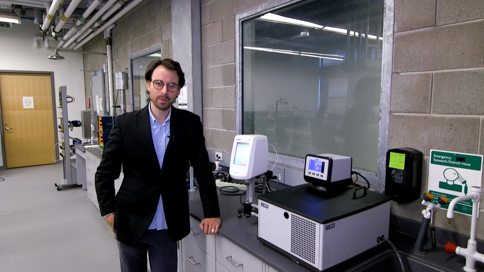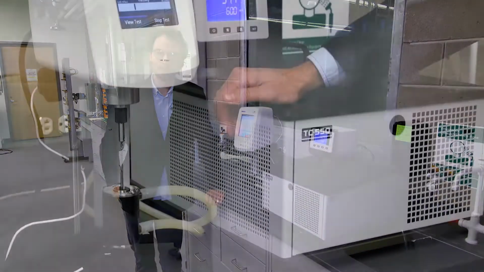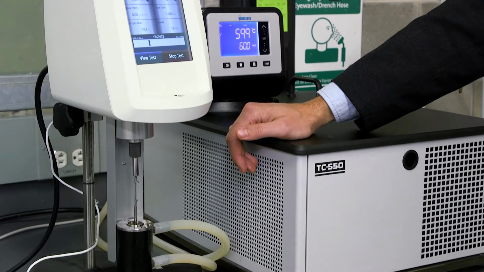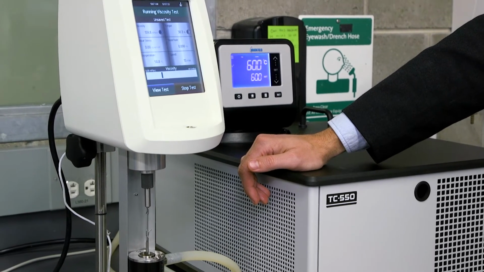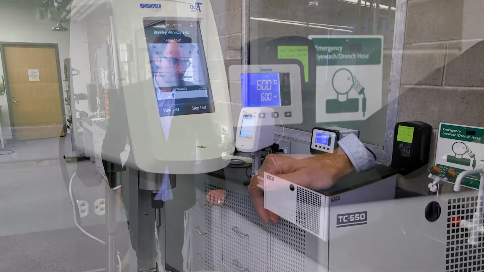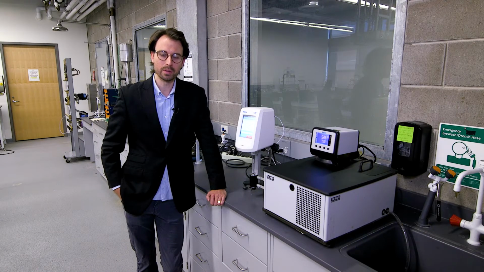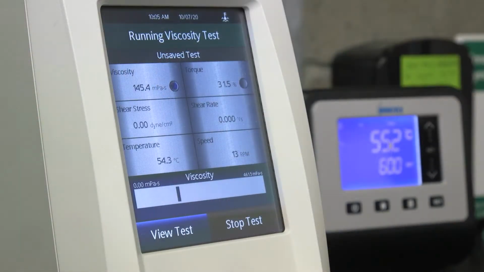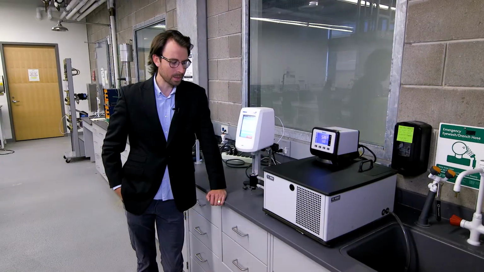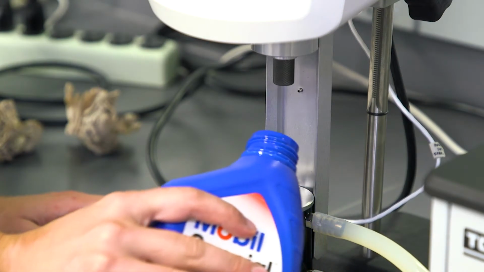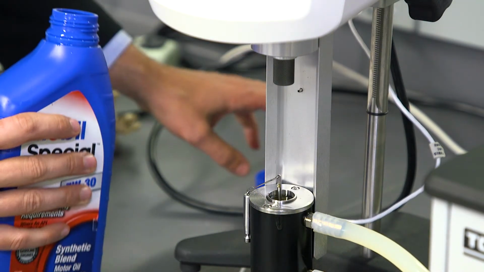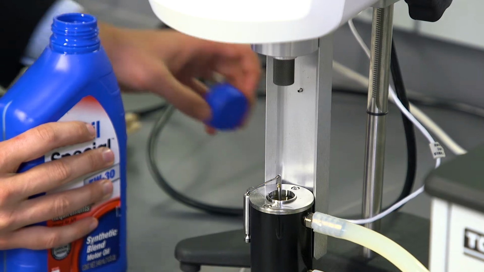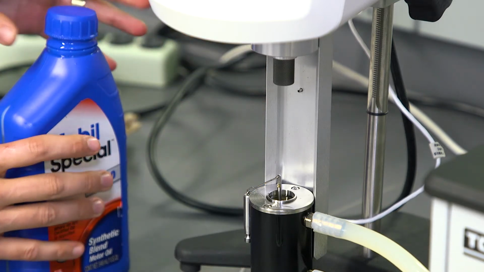I'm standing here with the Brookfield viscometer. We have a viscometer here coupled with a thermo control water bath. And this experiment requires students to get a feeling for the properties of the density and viscosity of fluids. Understand also how viscosity changes with temperature. The way this experiment is set up is we will give the students mystery oil, and they're required to identify it by its viscosity versus temperature profile, which gives like a fingerprint to the fluid.